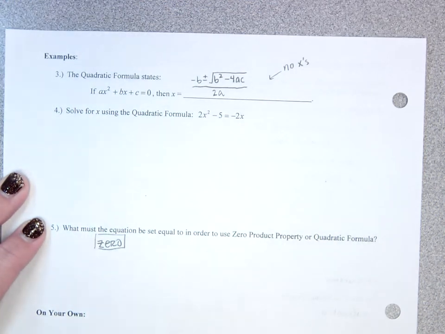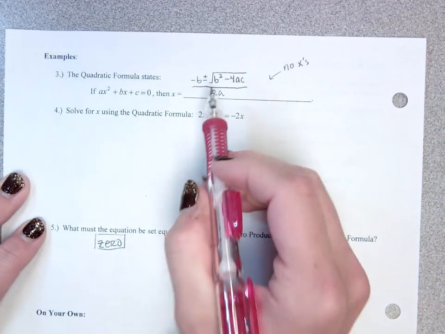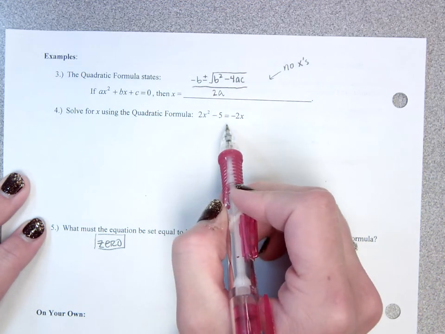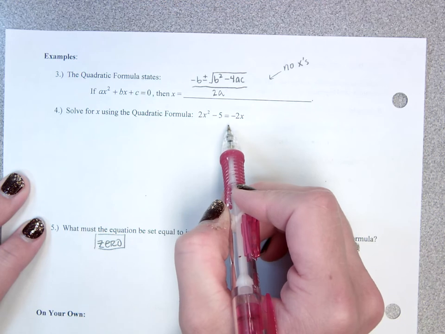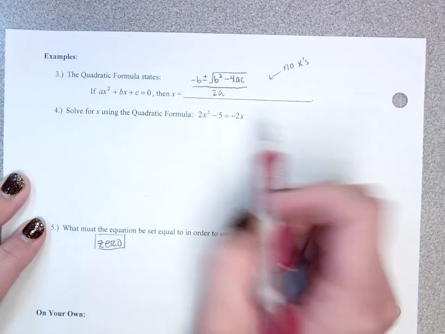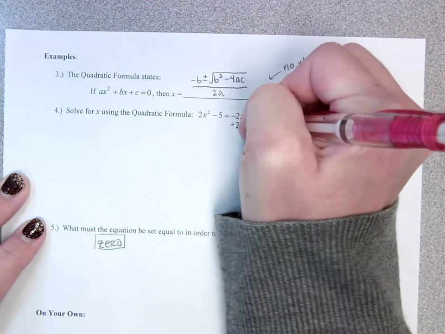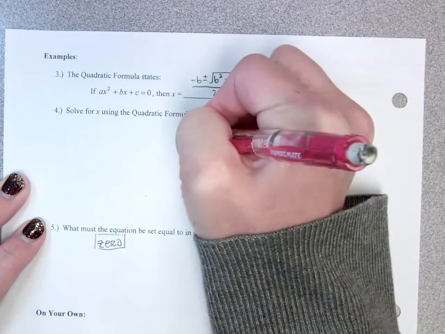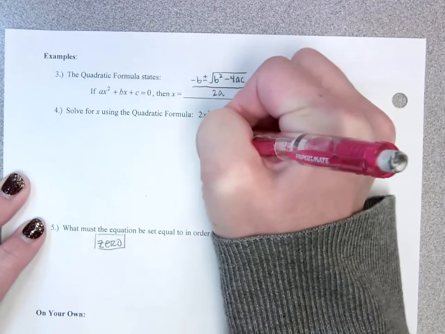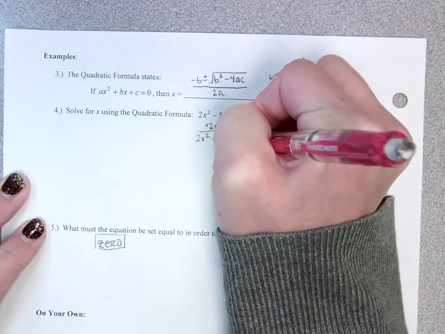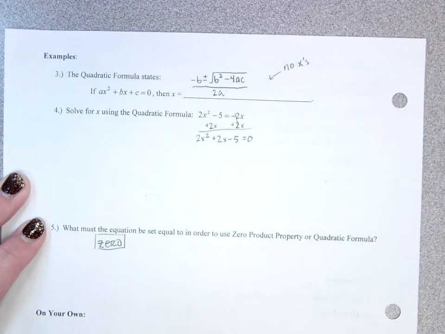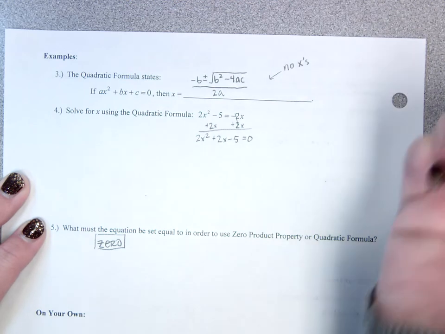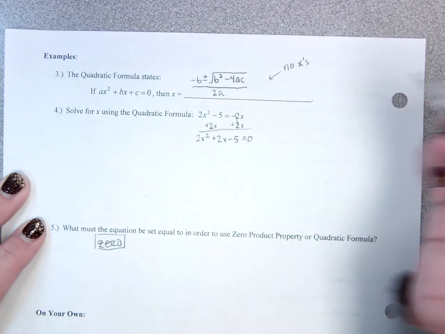So an example of quadratic formula, we're just going to use this formula here. So here, it's not set equal to 0. We need to make sure that we move some things around. I'm going to add 2x to both sides. So when I do that, I end up with 2x squared plus 2x minus 5 equals 0. And now I'm going to figure out what a, b, and c are so that I can plug them into the formula.